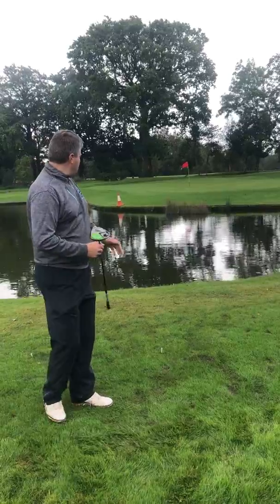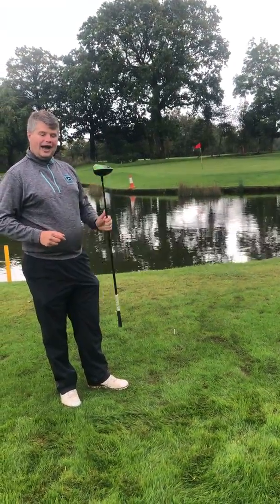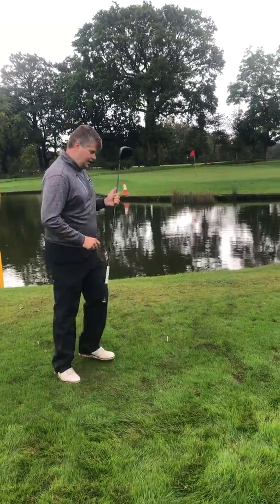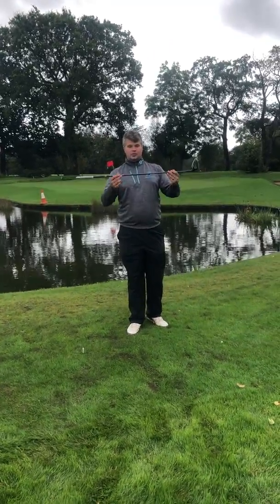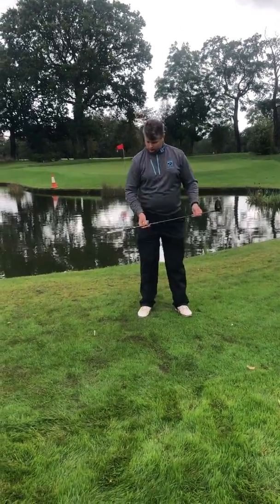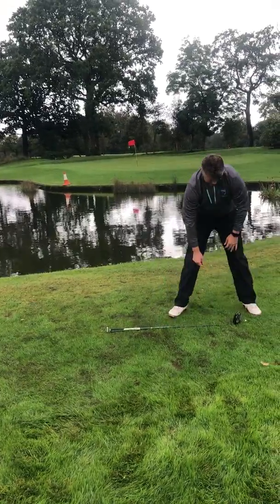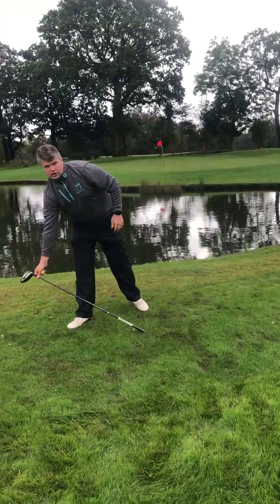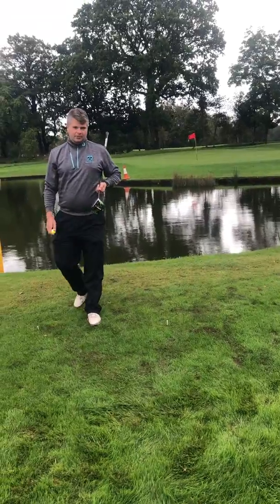Because we are taking our drop on a straight line going backwards, we have a 1 club length semicircle. That 1 club length semicircle can be measured using the longest club in your bag that's not a putter, like so. Measure, and that semicircle goes all the way around, no nearer the hole. Then in the new rules, I would take my drop.